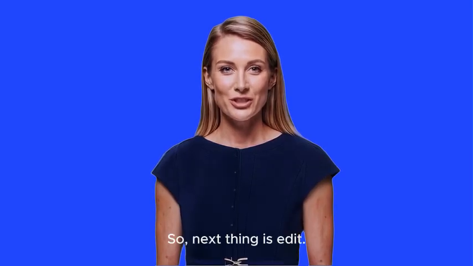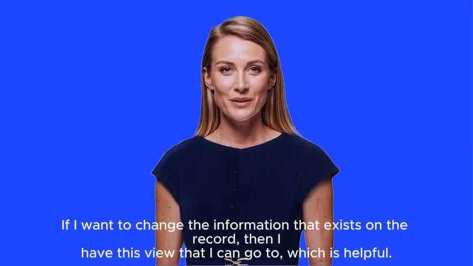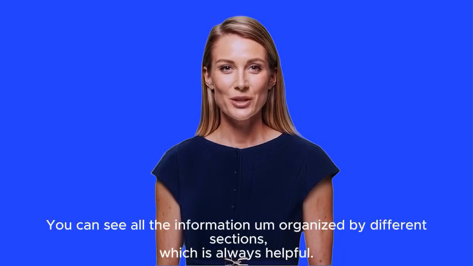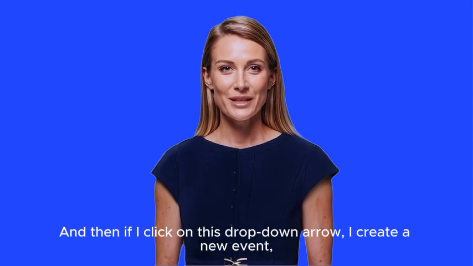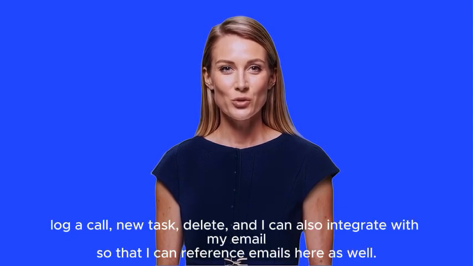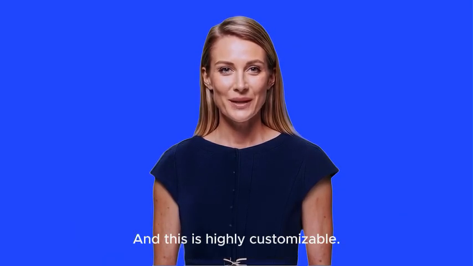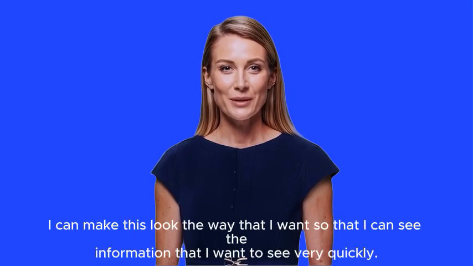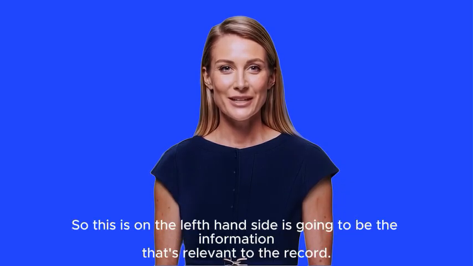If I want to change the information that exists on the record, then I have this view that I can go to, which is helpful. You can see all the information organized by different sections. And if I click on this drop-down arrow, I can create a new event, log a call, new task, delete, and I can also integrate with my email so that I can reference emails here as well. And this is highly customizable. I can make this look the way that I want so that I can see the information that I want to see very quickly. You can see I can add activities here.